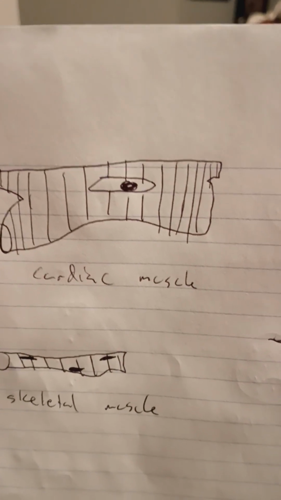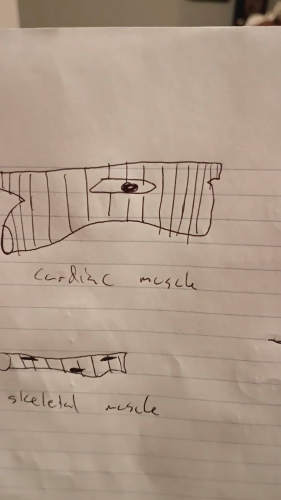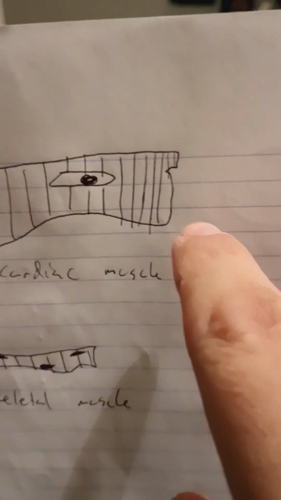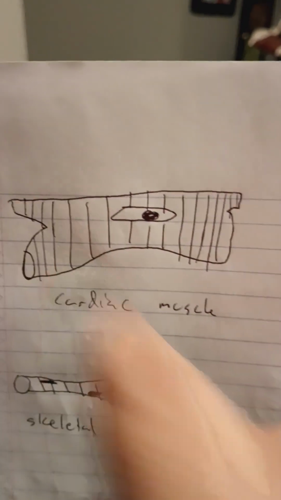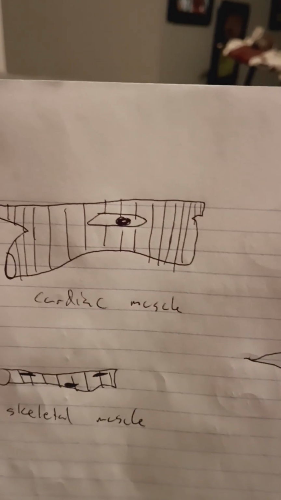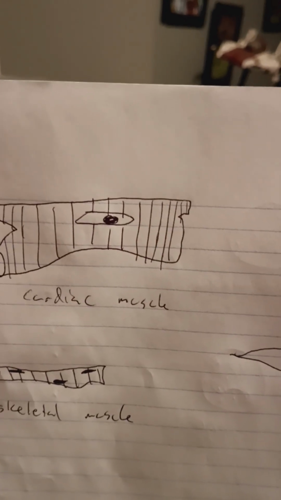Okay, then we have muscle tissue. Cardiac muscle, only found in the heart. That's why it's called cardiac. You can see my striations on it, and it kind of branches out here at the end. You can't really tell because of my drawings, but it branches out on both sides, and it's joined end to end at spots called intercalated discs.